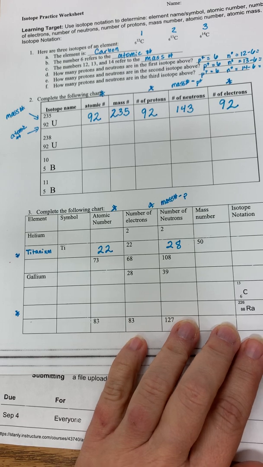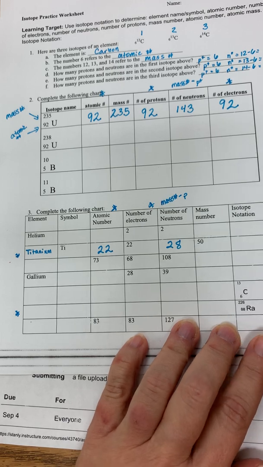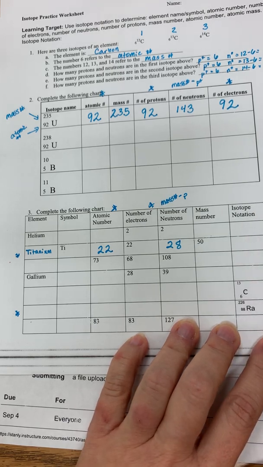I'll have to show you how to do this. When you get your text box, there is a button that looks like this. And there is a button that looks like this.